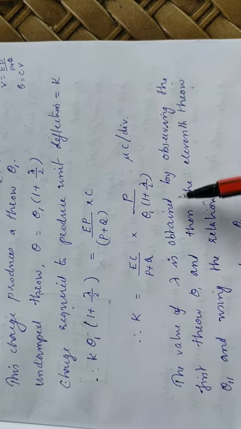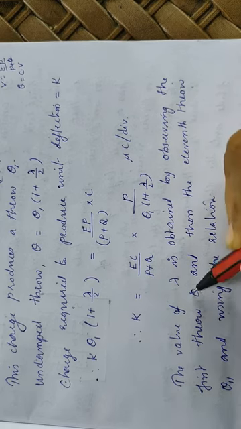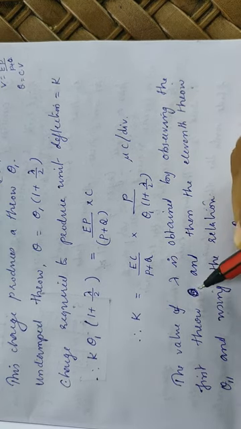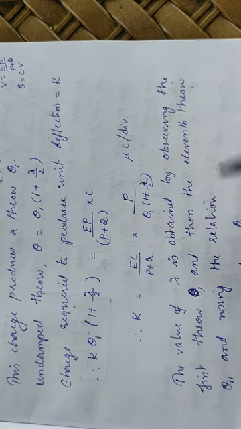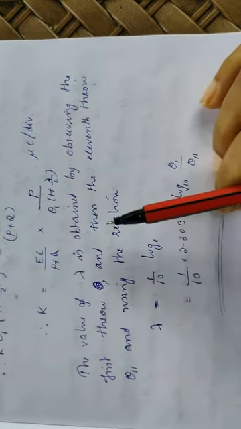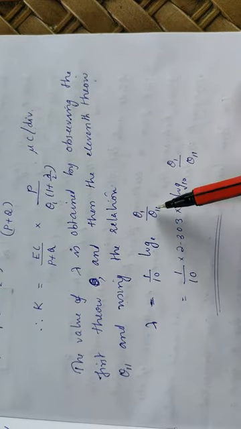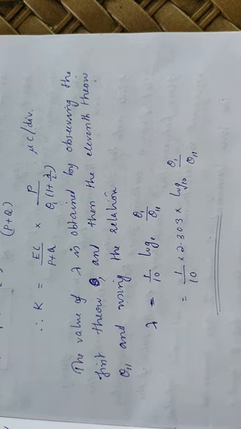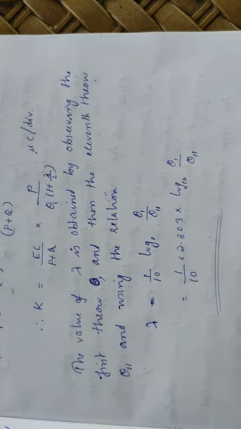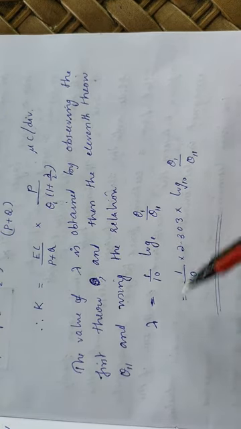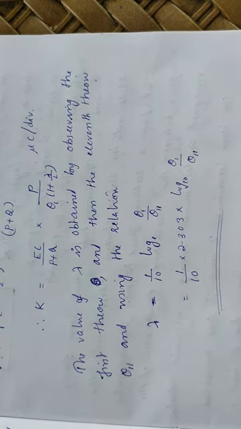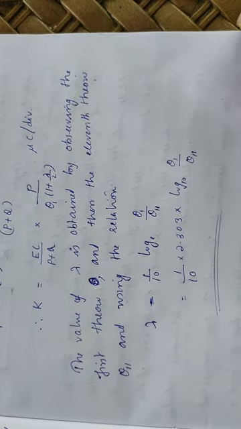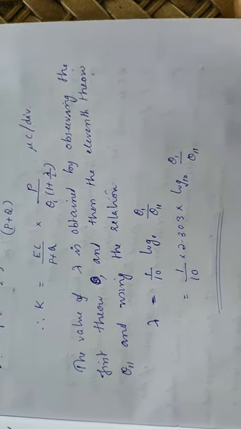The value of lambda is obtained by observing the first throw theta, this is not theta 1, this is theta, and then the 11th throw theta 11, and using the relation lambda is equal to 1 by 10 log to the base e theta by theta 11, which we have already discussed in the topic damping correction. So the decrement lambda can be calculated using this. So this is how we are calculating the charge sensitiveness of a BG.